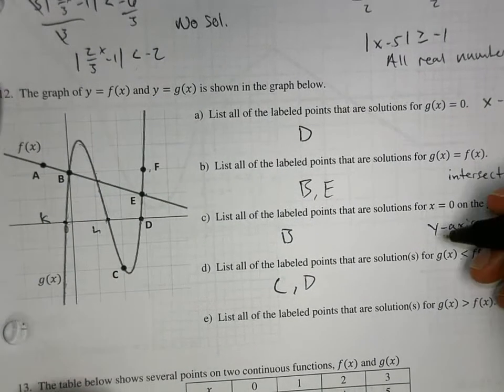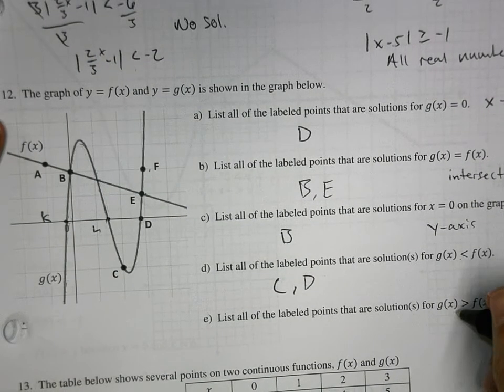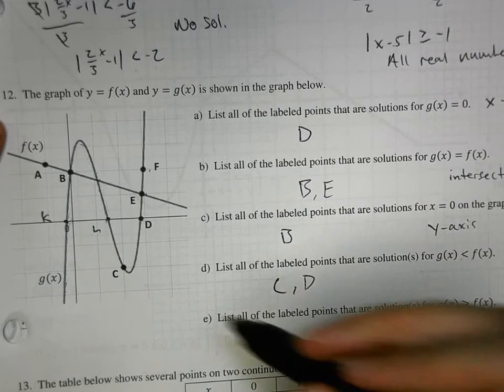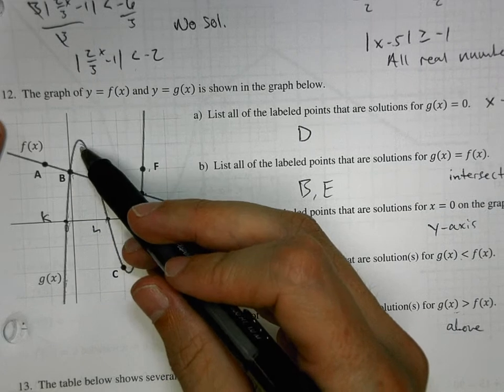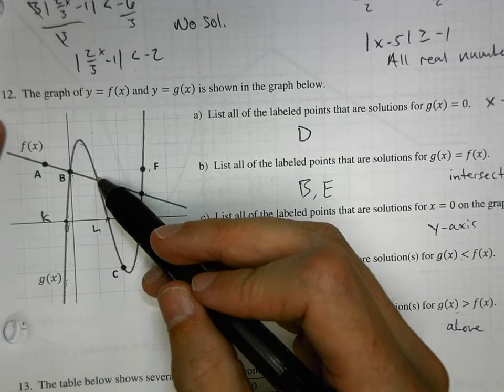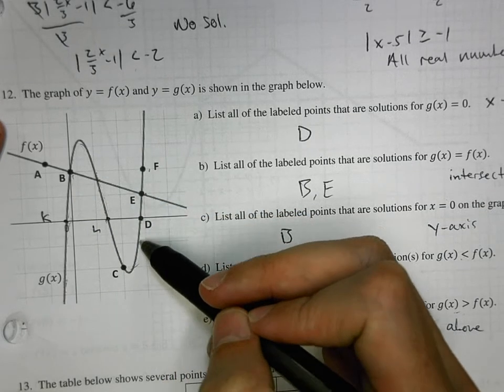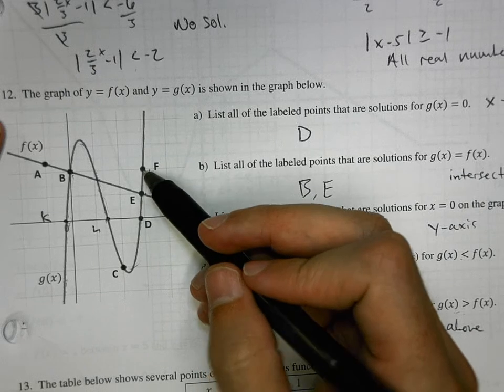Okay. And same thing for this one, except it says greater than, so that means where it is above f of x. So g of x is below, equal to, now it's above, equal to, it's below, equal to, above at point F.